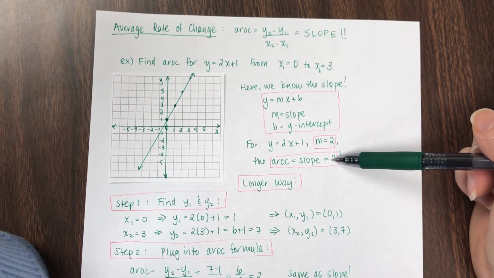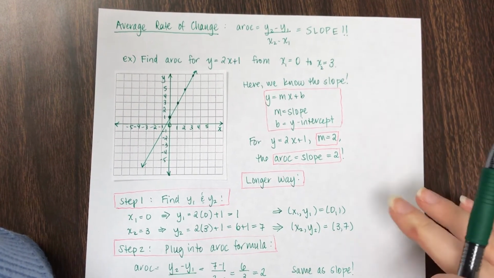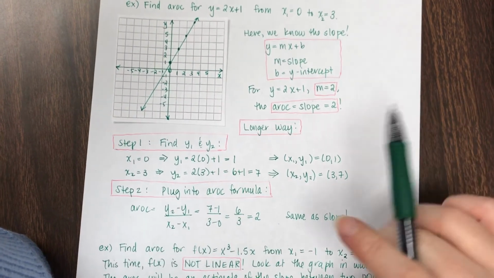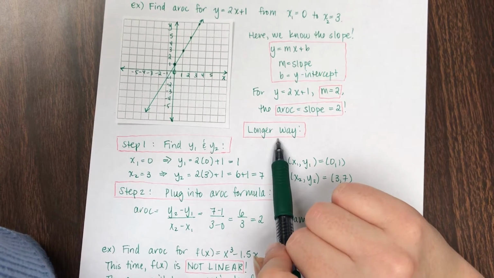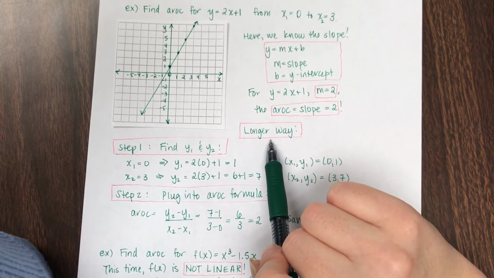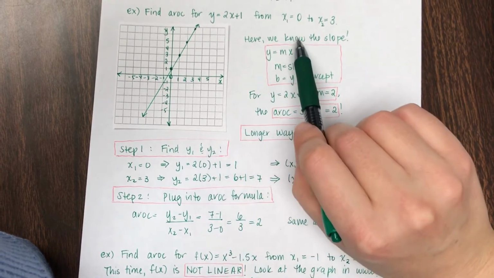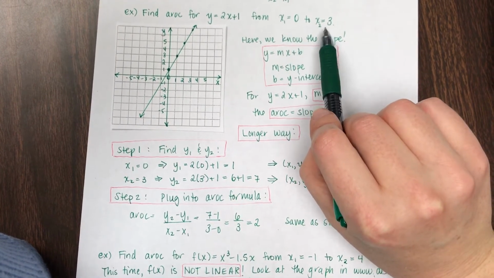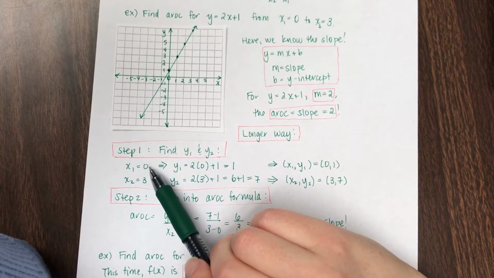But I'm going to show you how to use the formula because we're not going to really be doing this with lines, we're going to be doing it with things that are nonlinear. So let me show you, it's a longer way, but it is the way you're going to have to do it when you don't have a line. So let's say you don't have a line. So the first thing you're going to do is find y1 and y2. Most of the problems are going to give you x1 and x2. So if they give you x1 and x2, you're just going to plug them in the formula for x.